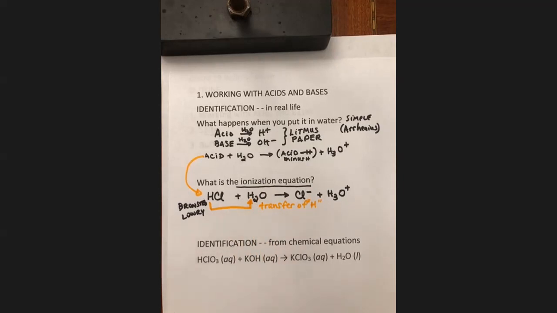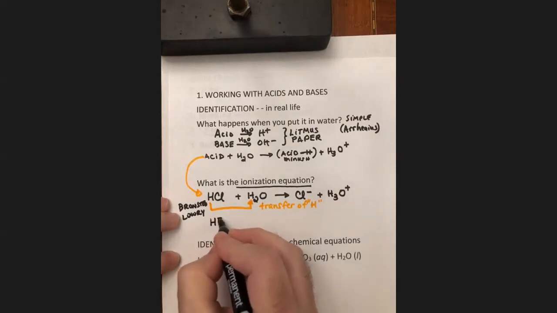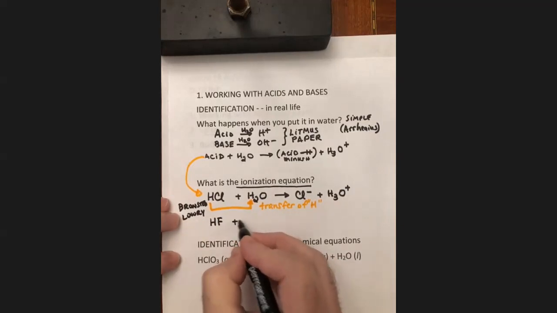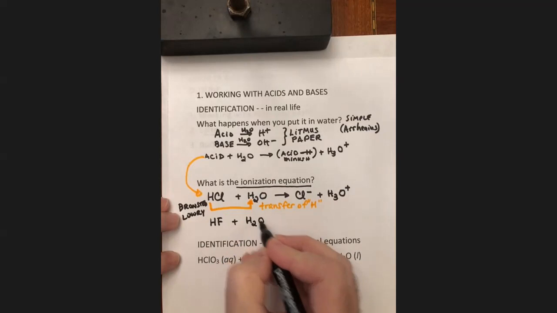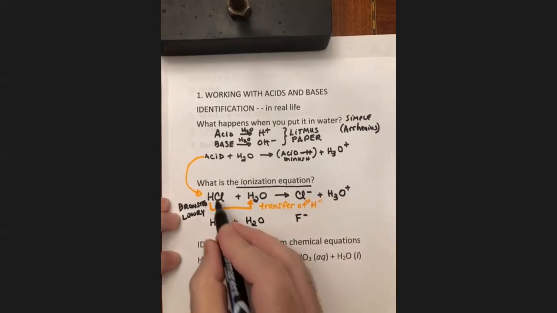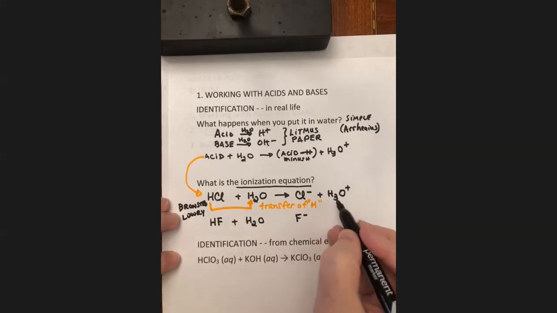Now, the confusion sometimes comes because there are some acids that don't behave this way. For example, HF, which is a cousin of HCl, when you put it in water, it also ionizes. Remember, these are molecular compounds, but they are turning into ions.